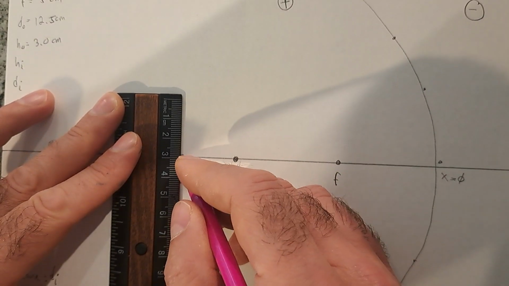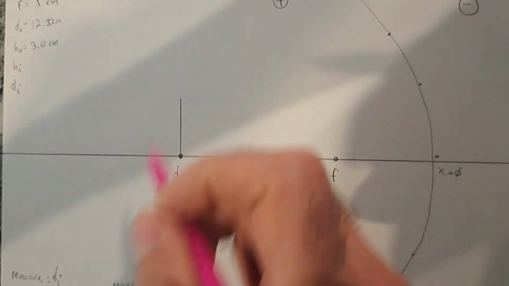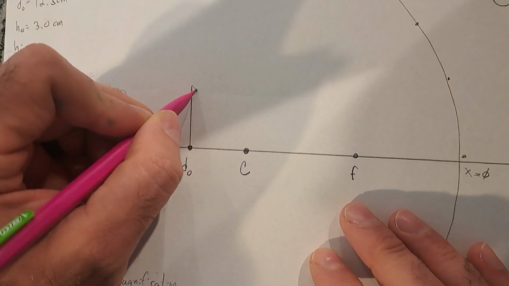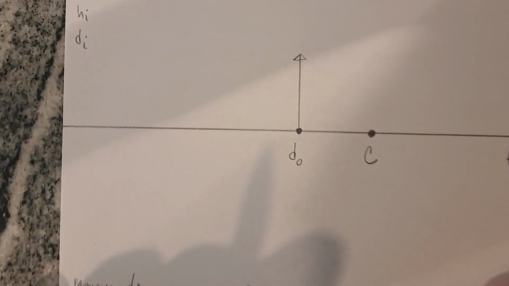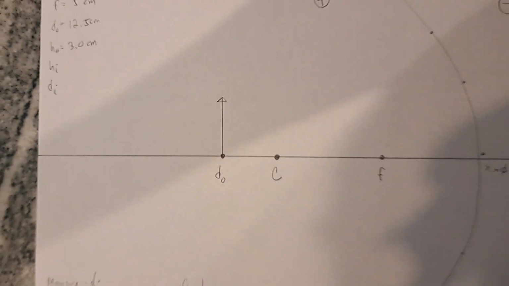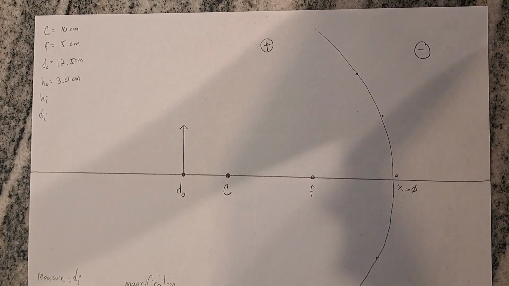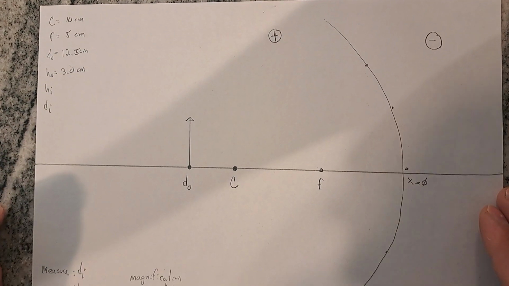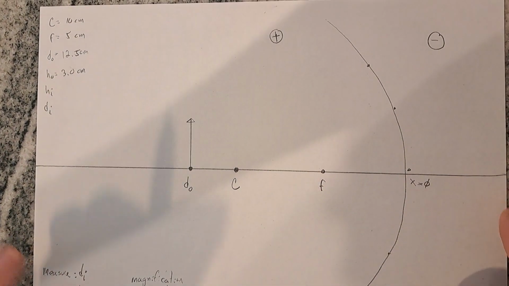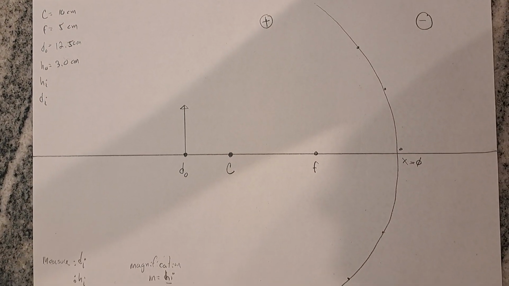And I'm going to draw an arrow 3 centimeters high. Now the reason we're using an arrow is because it's the easiest object to draw. We're eventually going to draw the reflection of this object in front of the mirror. We don't want to do something complicated, so I'm just going to choose an arrow. This is not a vector, it's just an object. Okay, now we're ready to go.